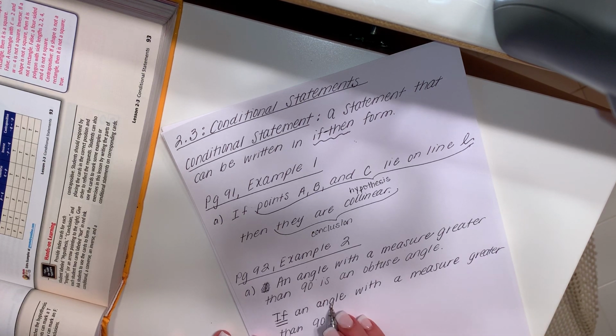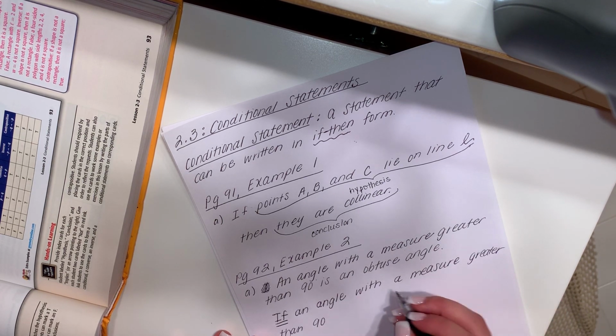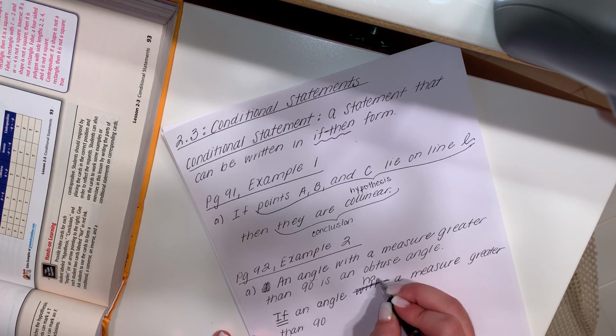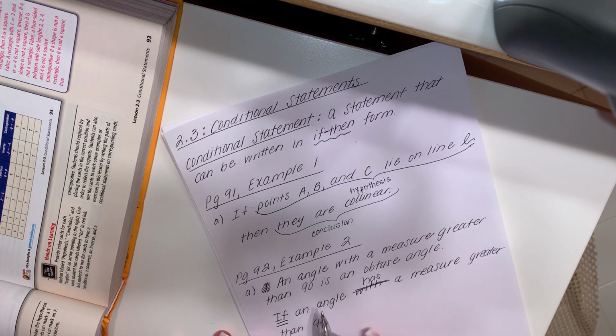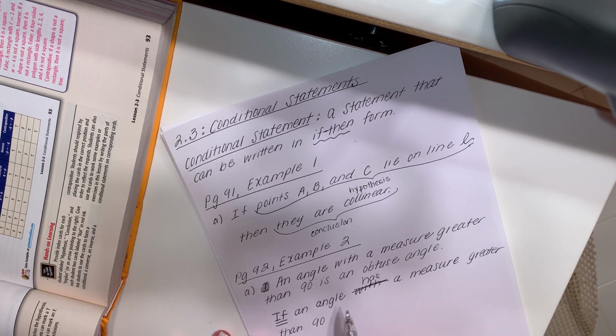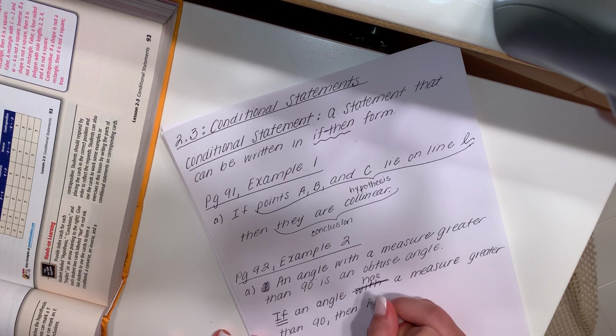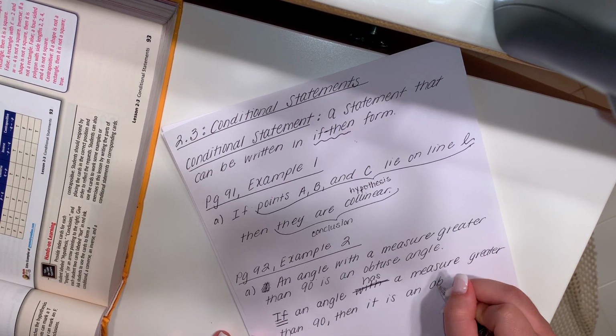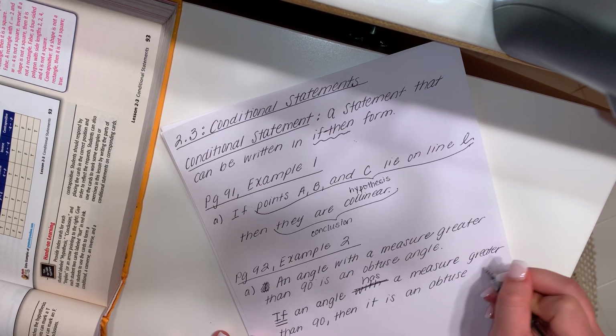So if an angle with a measure greater than 90, or how can I best word this for you guys? If an angle has, instead of with, if it has, you see, you can reword it, that's okay. If an angle has a measure greater than 90, that makes more sense, then it is an obtuse angle.